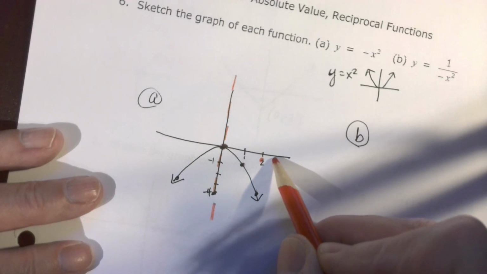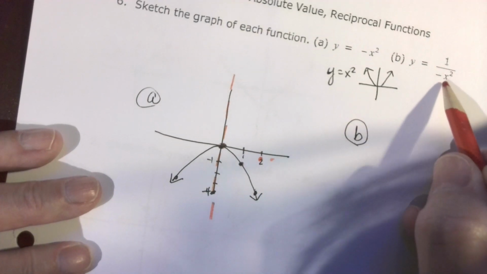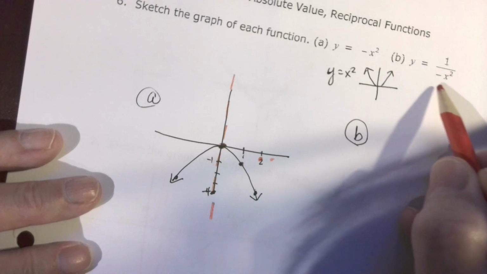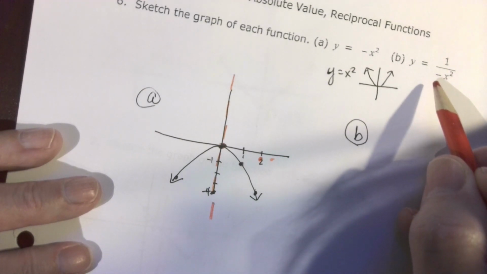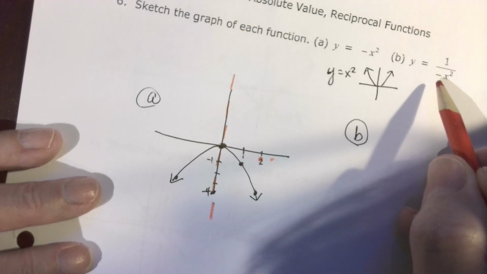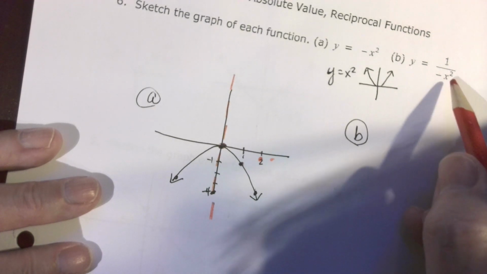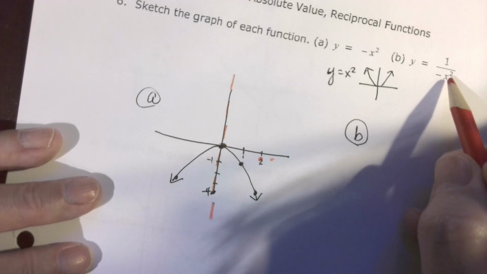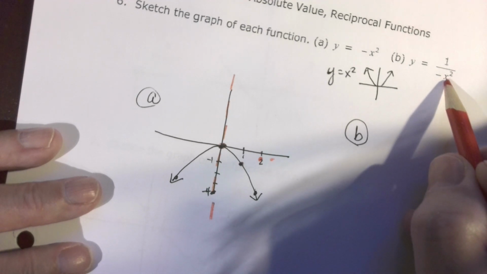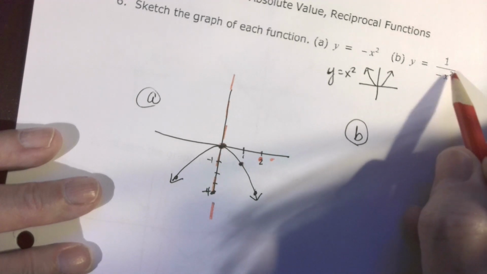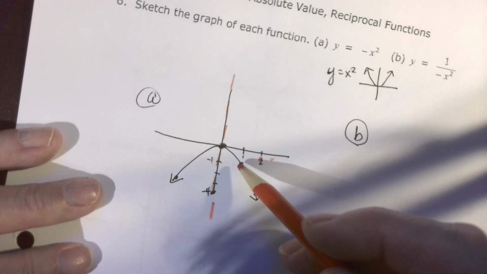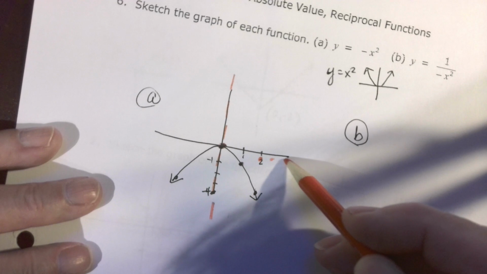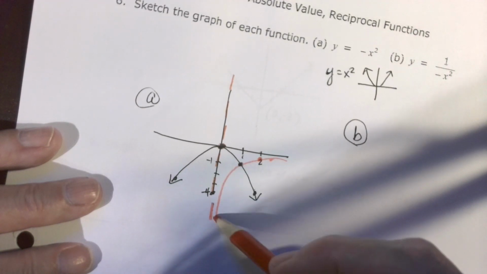So it's coming up. But it doesn't matter what I put in this x. I can never make that bottom a 0, can I? And it will always be negative because of this right here. In fact, if I put a little fraction like 1/4 in here, which gives me 1/16, I get negative 1/16 on the bottom, but then that has to flip. So then I get like a negative 16. So what that means is this one's going to go straight down like that.